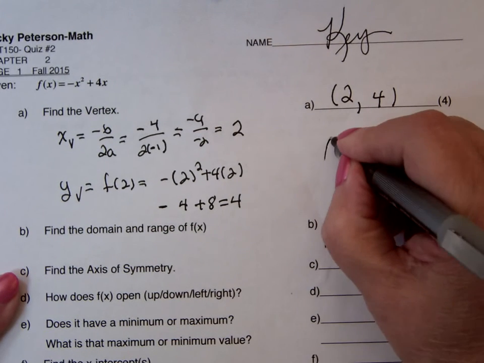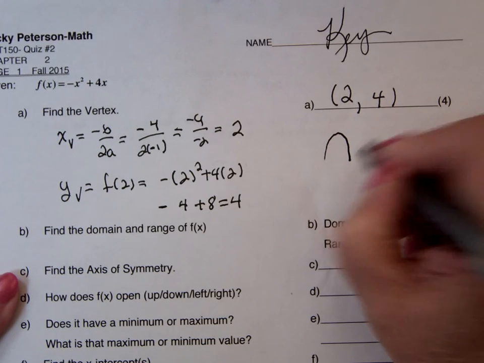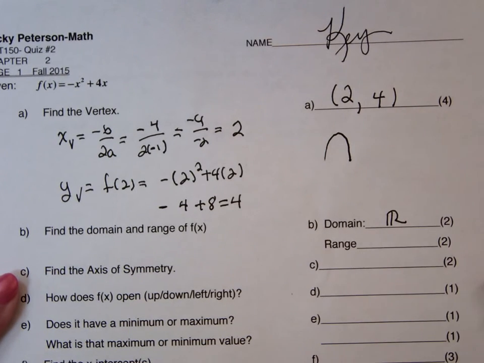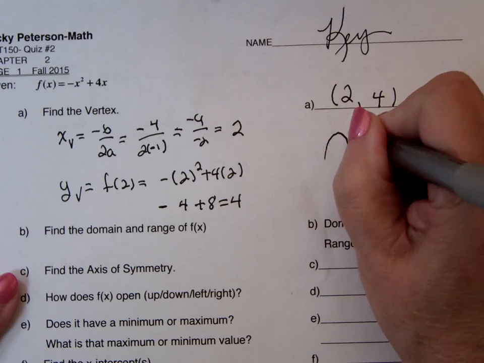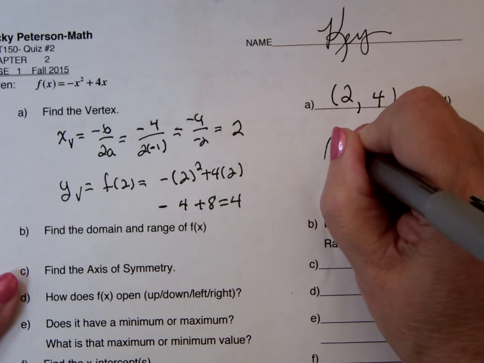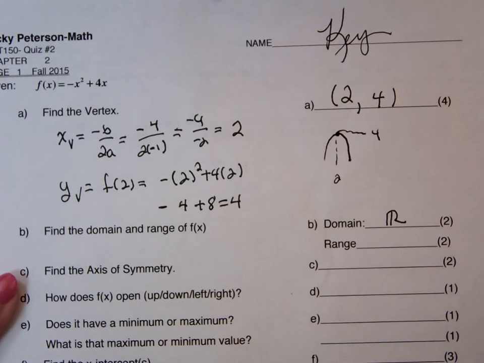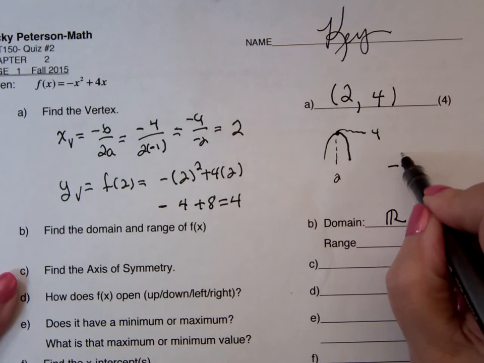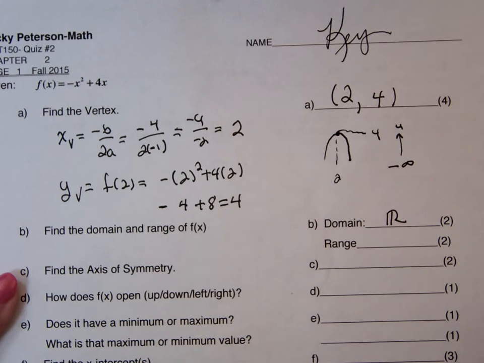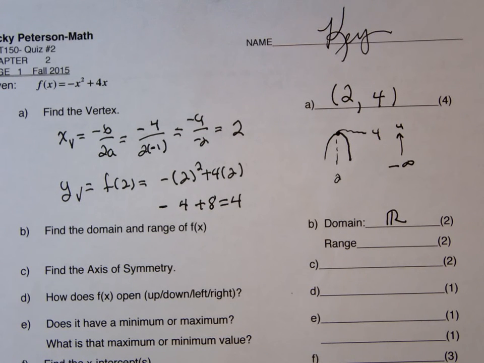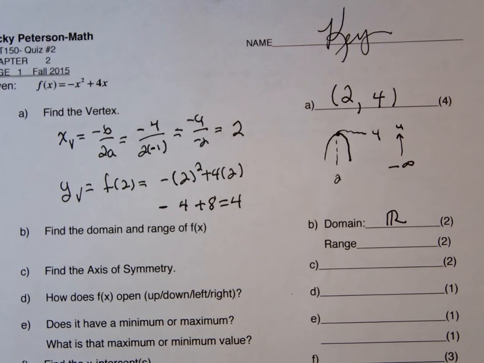Now, I know what it looks like. It opens down. So, again, from a time standpoint, if I wanted to maximize my time, I know that the x-coordinate is 2 and the y-coordinate is 4. So I know what the range is. It's minus infinity to 4. So I can put that in.